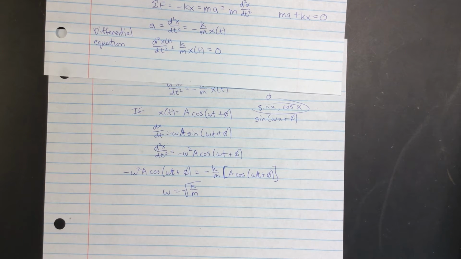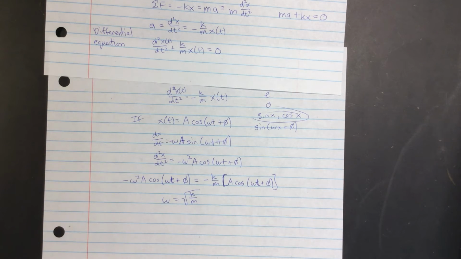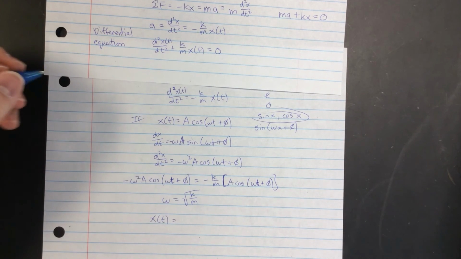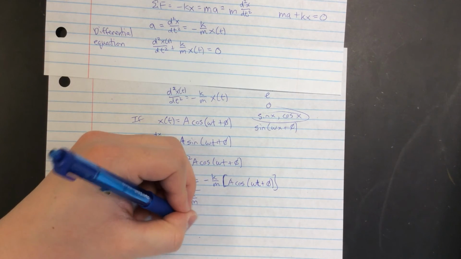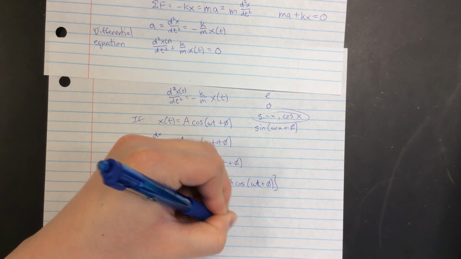So if omega equals the square root of k over m, then this equation will predict the position for all time. In other words, x as a function of time is equal to A cosine of the square root of k over m times t, plus phi.